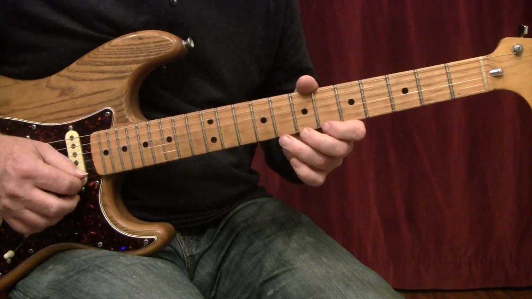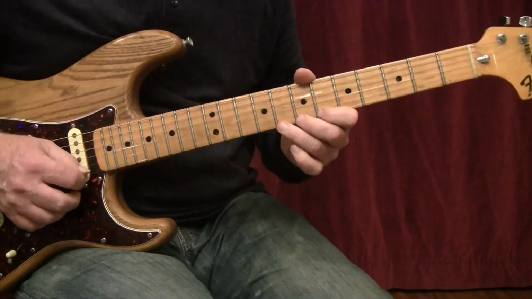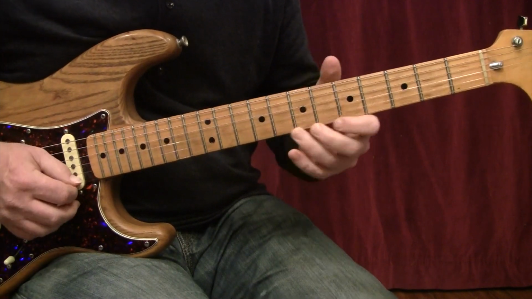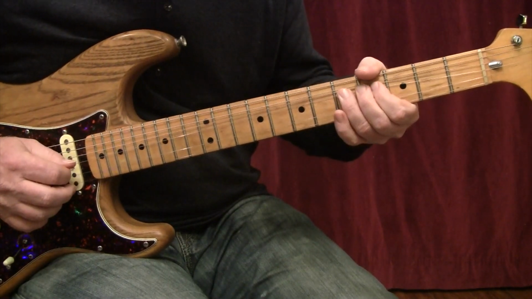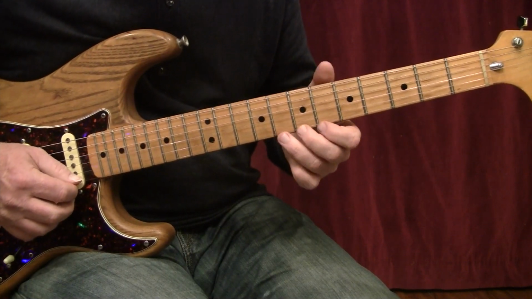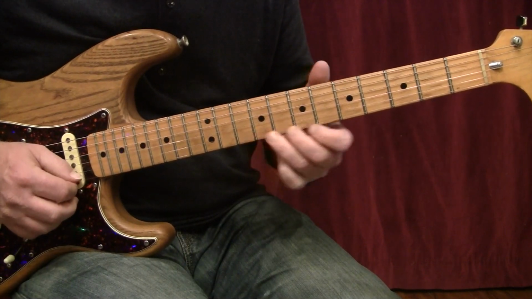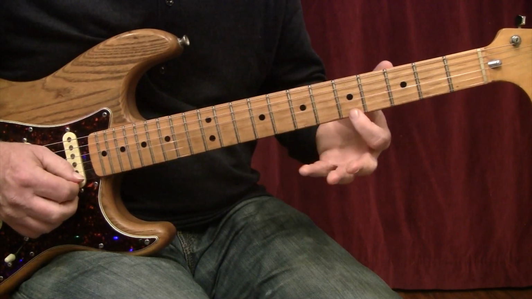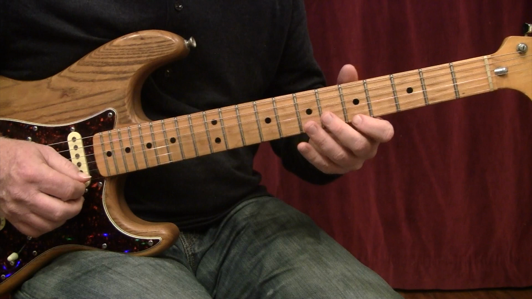Next two measures. This is going to be a little trickier. This is going to sound like this. So here we're bending from, once again, the 8th fret into the D. The D is our target. Then I'm coming up to the 5th fret and I'm playing this triplet.